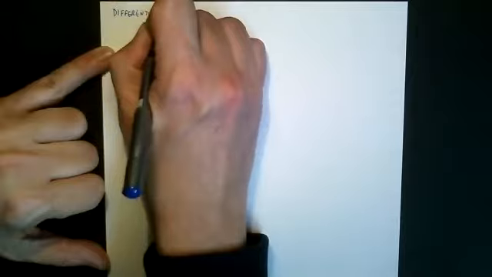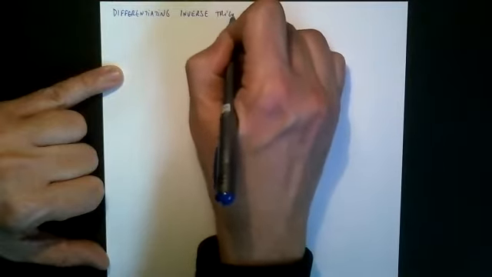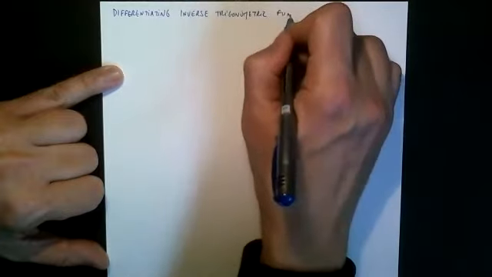So differentiating inverse trigonometric functions.